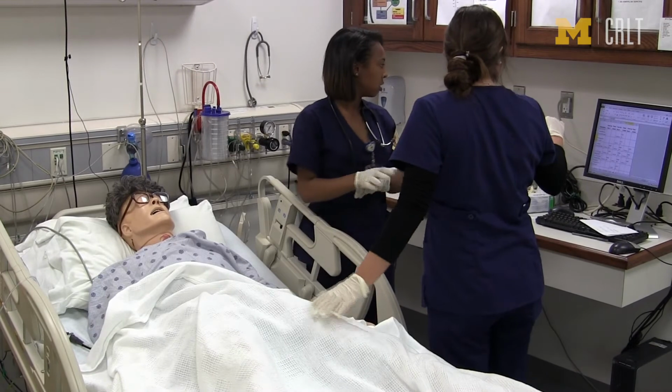Characteristics for the most effective simulations really require things to happen relatively quickly and sometimes in a big way. Our simulations are relatively short. We really want to get some action going and get the students thinking. And that's how they develop their critical thinking skills and their judgment skills, is to be able to respond quickly in those changing environments.